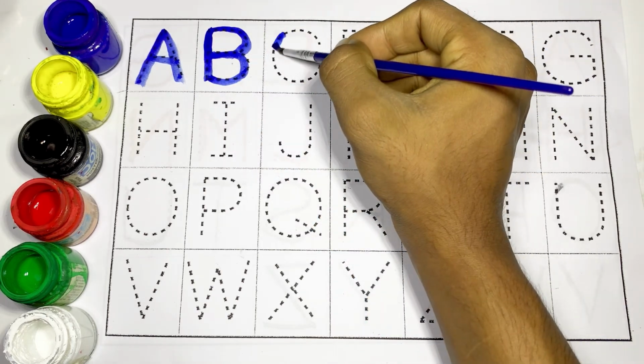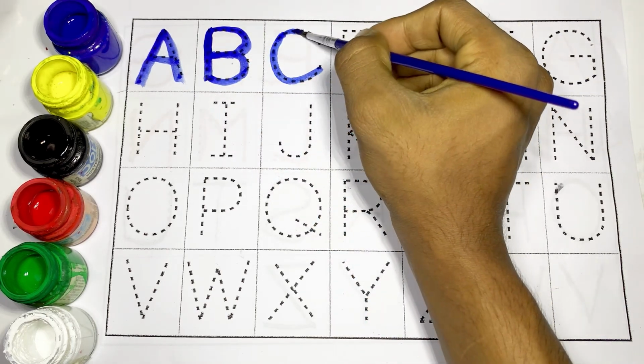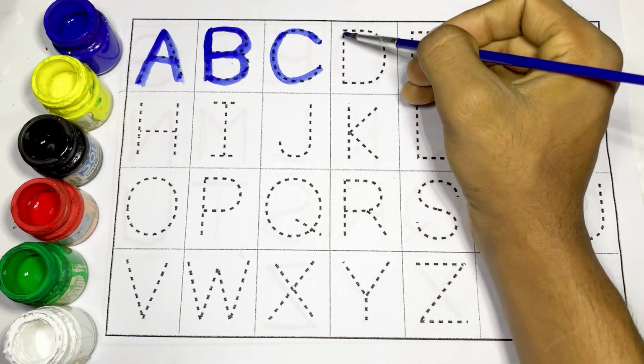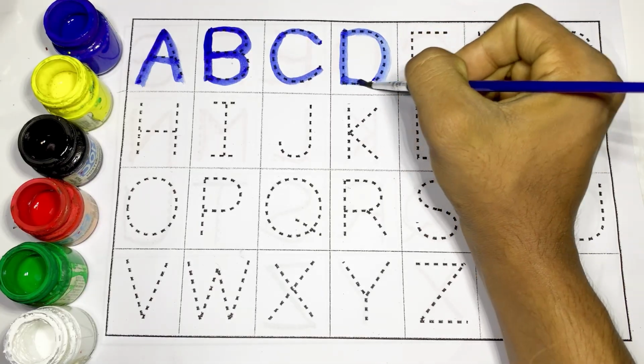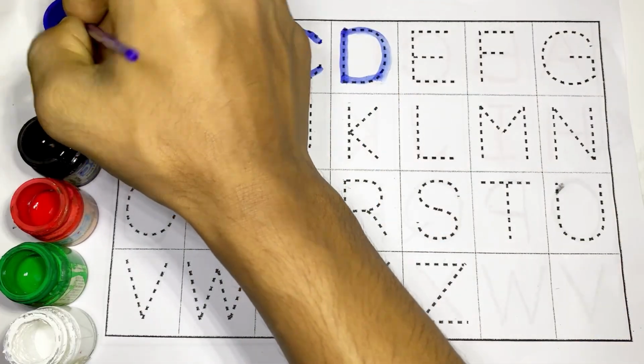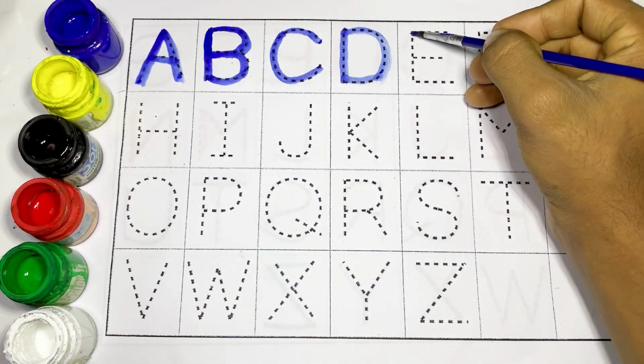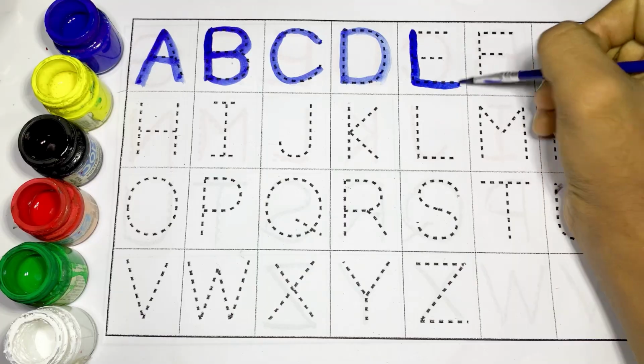C. C for cat. D. D for dog. Kids, again use blue color and draw E. E for elephant.